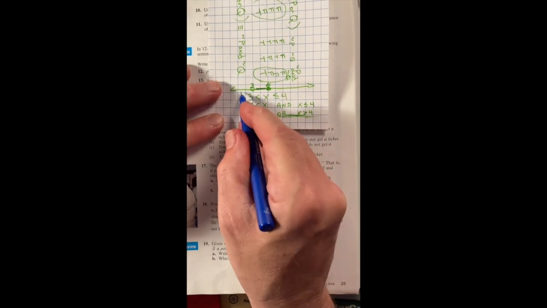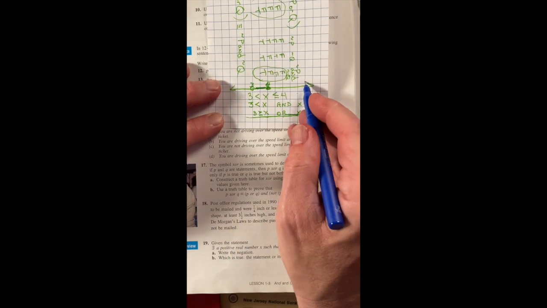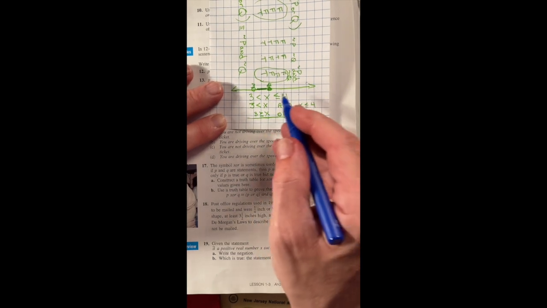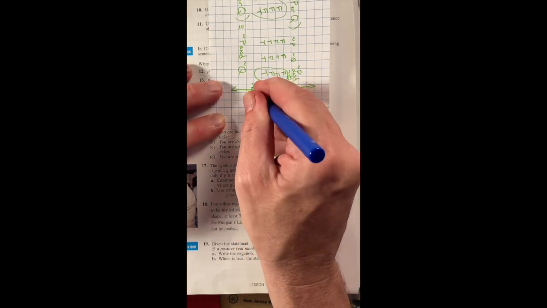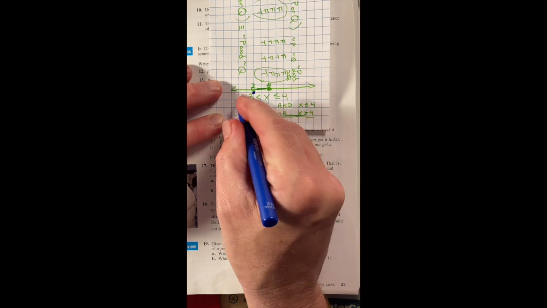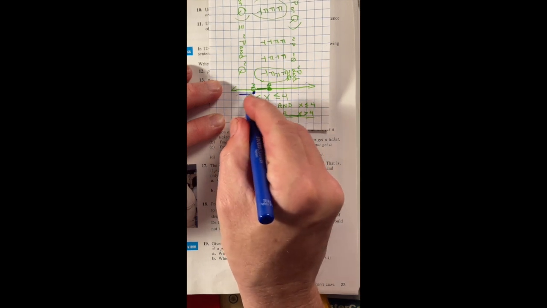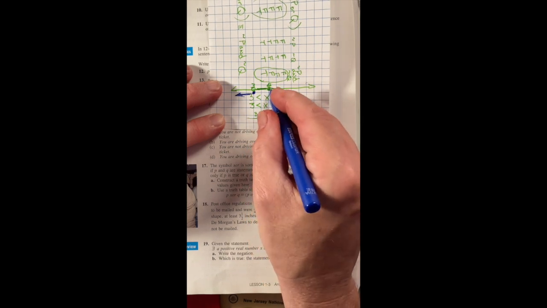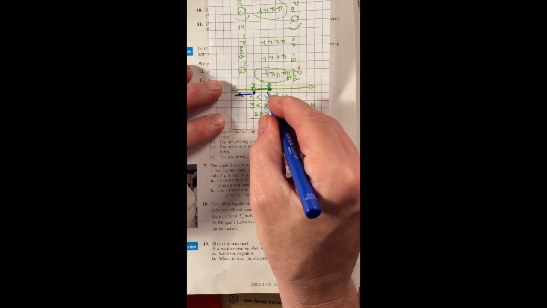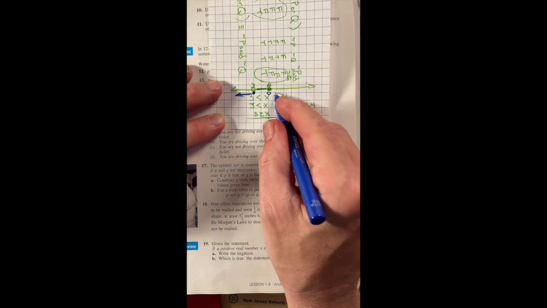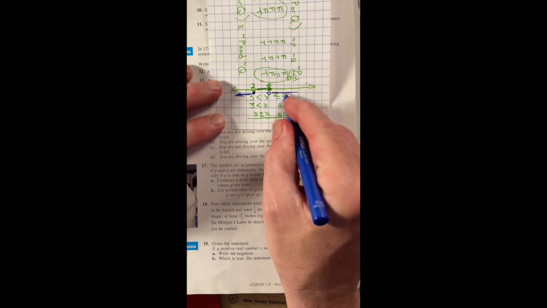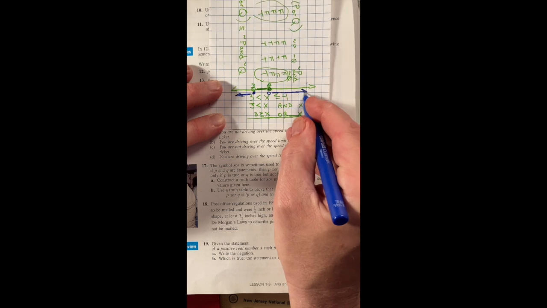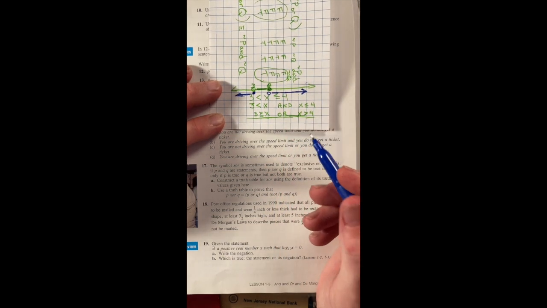The negation of this is everything that's not colored in gets colored in. So this would be a colored in dot. This is colored in, so we'd leave it alone. 4 is colored in, so we'd give it an uncolored dot, and then we would do this. So in terms of the drawing, that's how we would negate it.